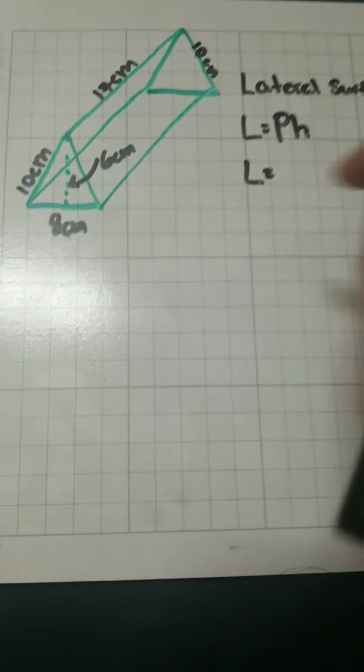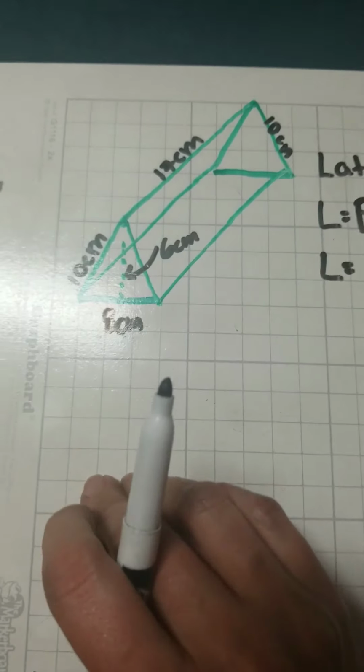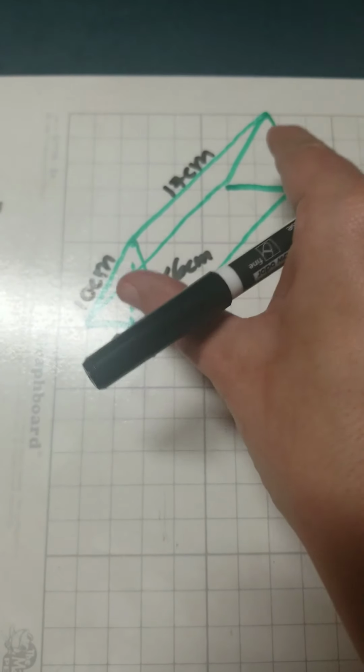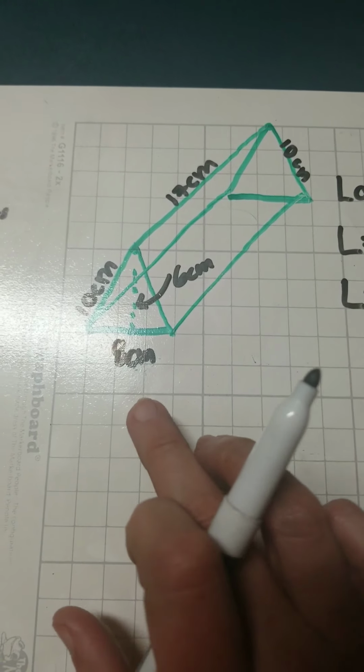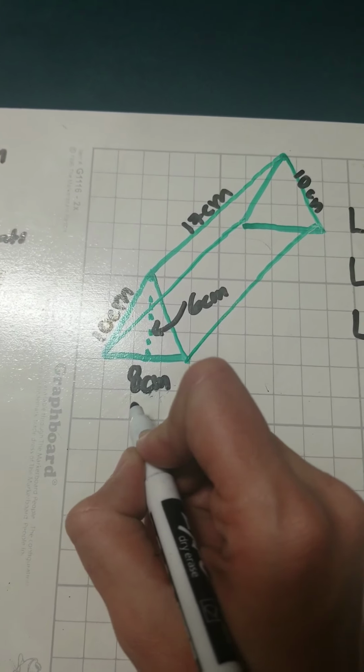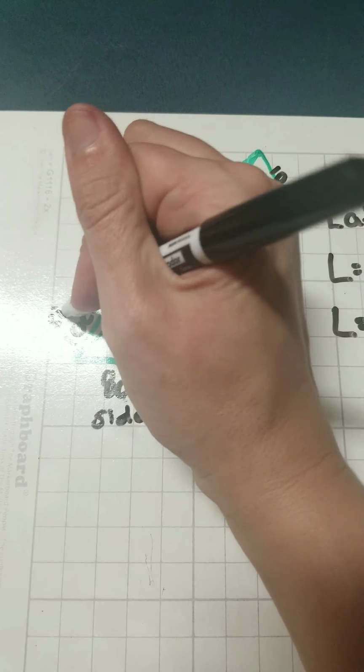Okay, so now we're going to do lateral and total surface area of a triangular prism. A triangular prism means that the two bases are triangles and they're connected in a prism form, so they're three-dimensional. Okay, so 8 is going to be a side of a triangle. 10 is also a side of a triangle.